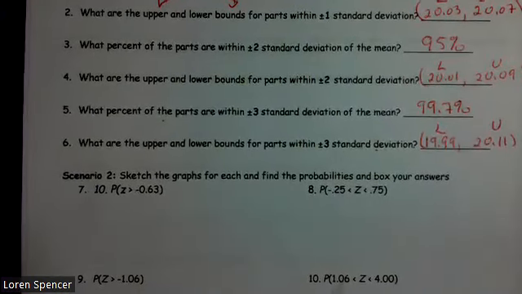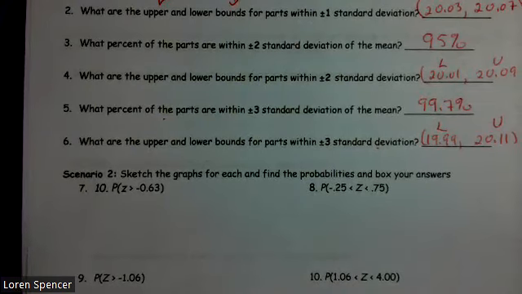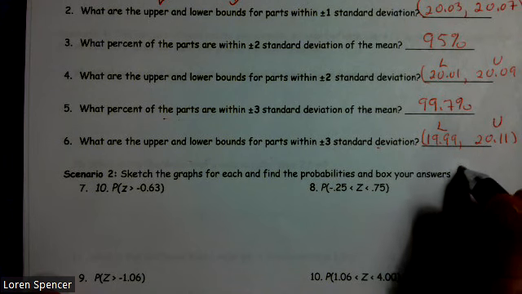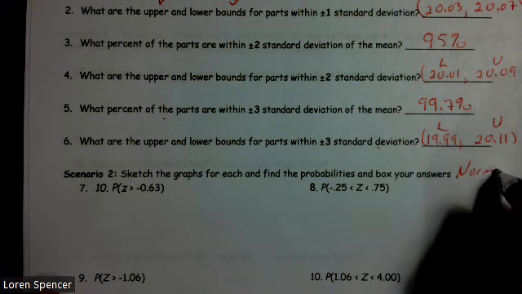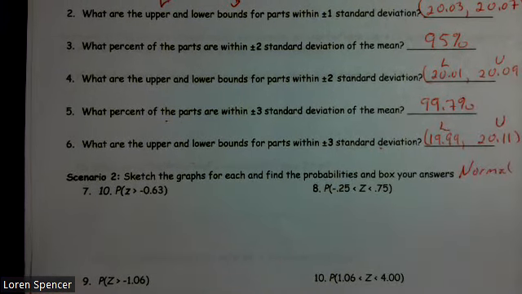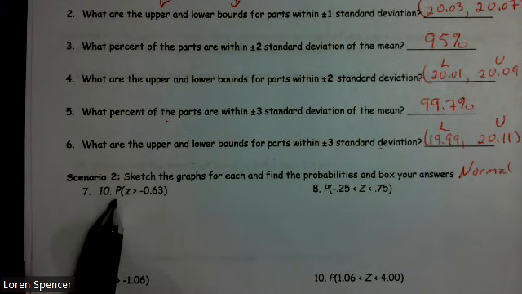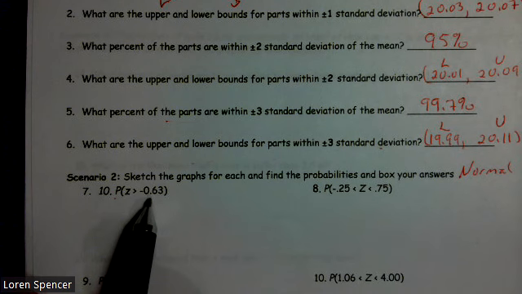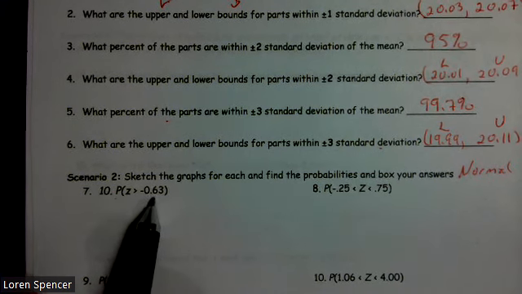The next thing it says is sketch the graphs and find the probabilities for each and box your answers. Well, first off, it should have told us it was normal. It didn't. So I'm going to tell you that this is normal. All of these are normal, right? Because we're going to use the normal. Well, this P stands for probability. What's the probability of having a Z of negative 0.63?